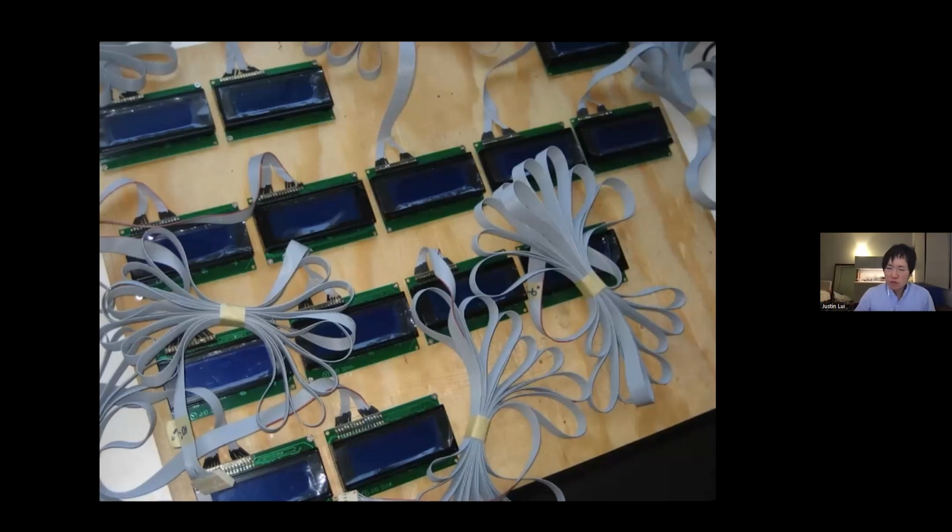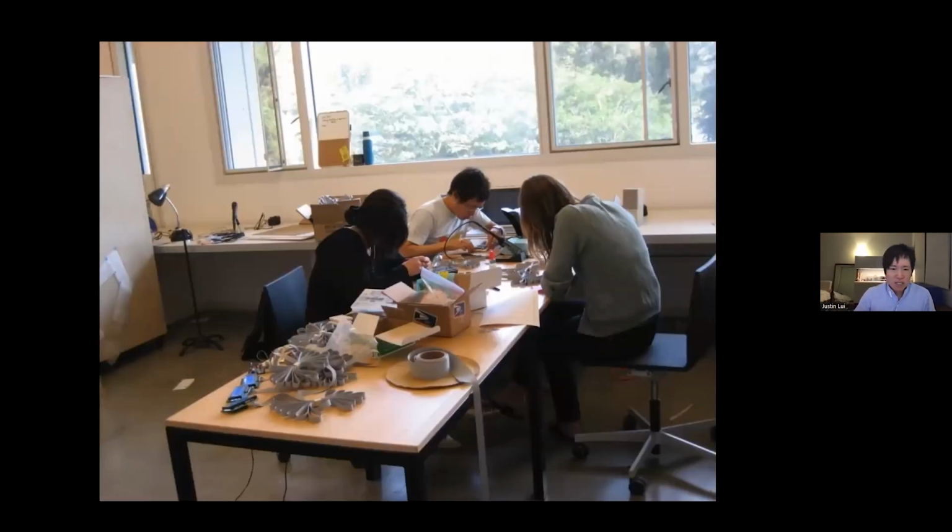Here's the LEDs, beginning to wire them up. We set up kind of like a mini sweatshop in the school, the three of us doing all the soldering.